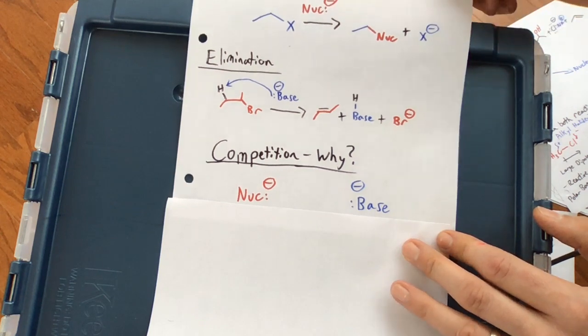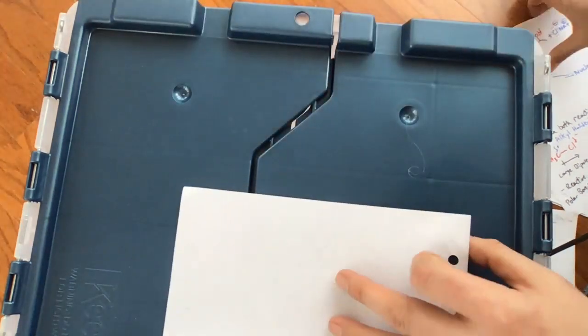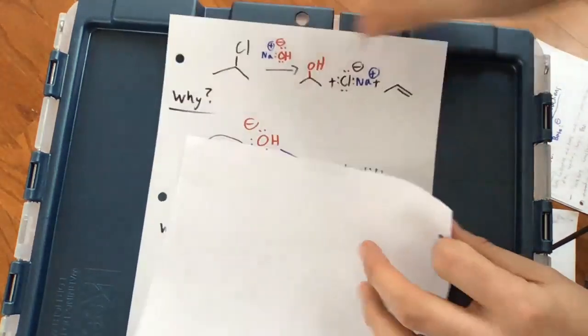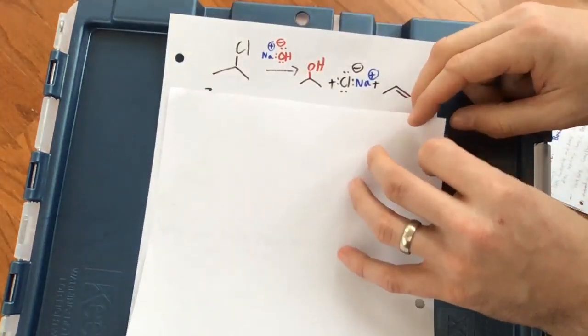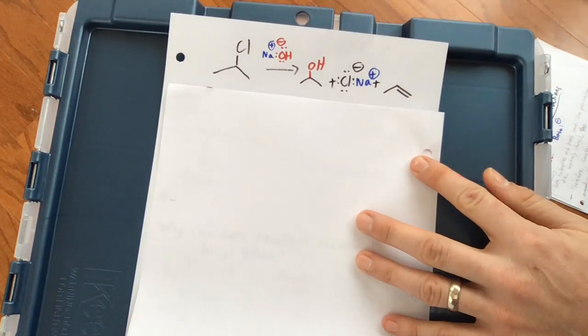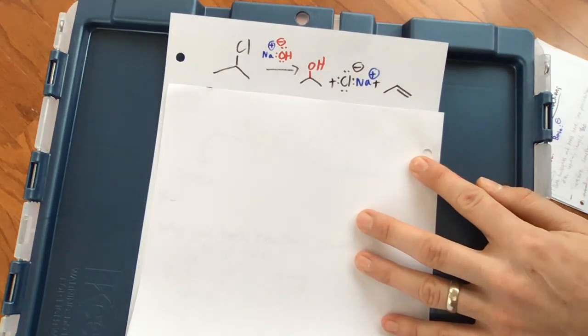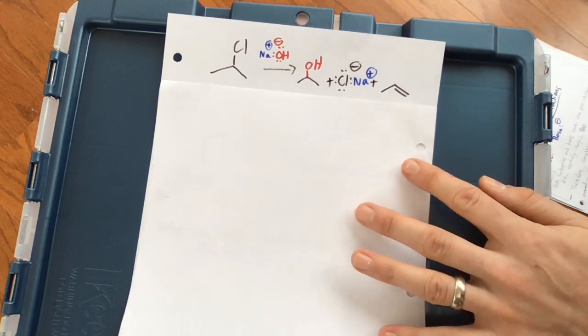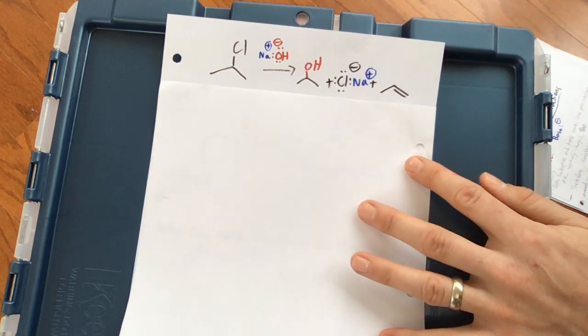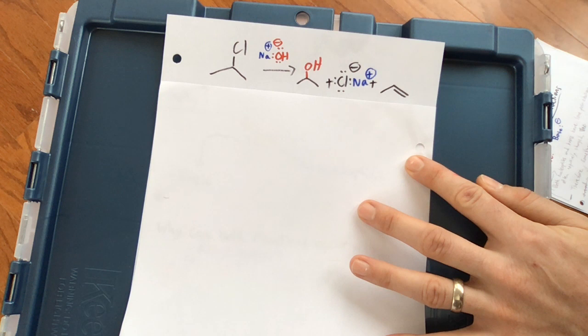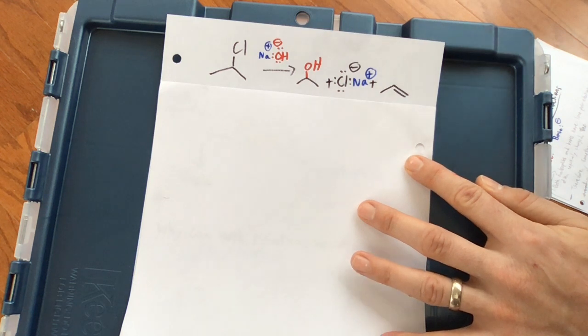Let's say, for instance, you wanted to run this type of reaction, where you had 2-chloropropane and you react that with sodium hydroxide. What you will get upon finishing your reaction is 2-propanol plus the sodium chloride and the double bond product, the propene. 2-propanol and propene both represent the products of substitution and elimination.